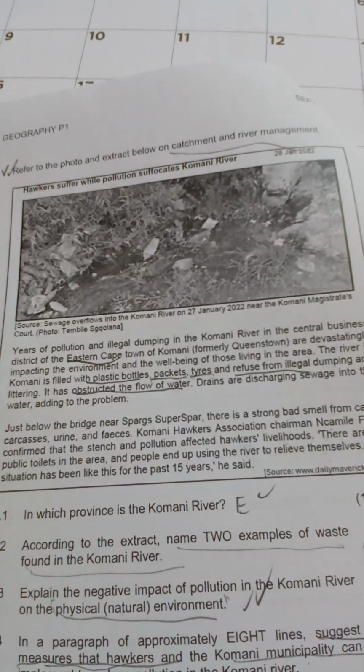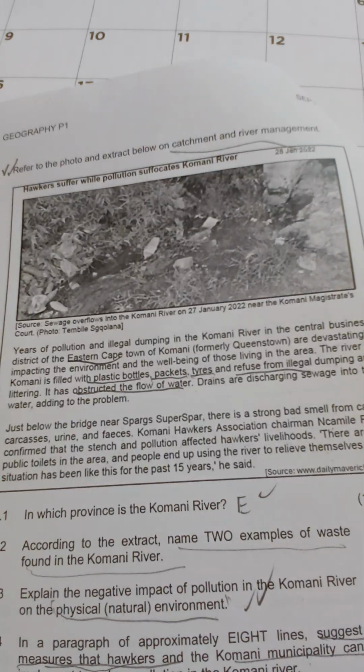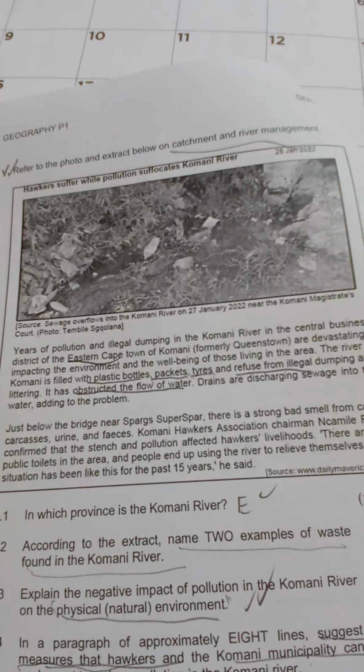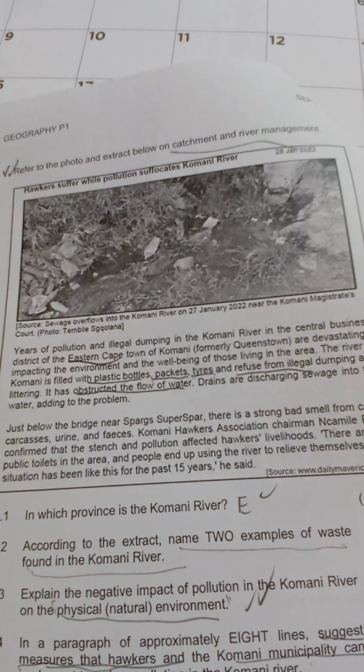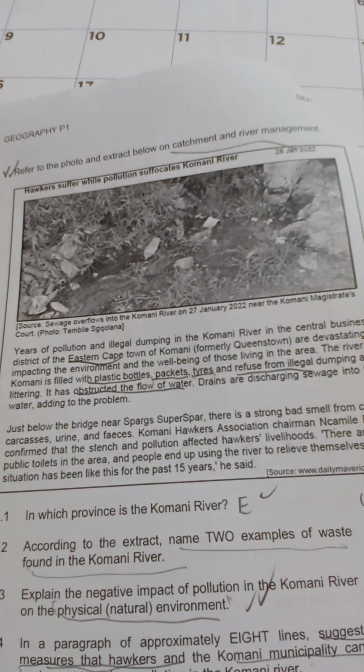Then the second one, what can the municipality do? Remember, it's in two parts. You need to write what the workers can do and also what the municipality can do. The municipality can create buffer zones, to make sure that no polluted material gets into the rivers. It can be done by growing trees along the river, so that they block some of this waste from getting into the rivers. Provide waste facilities and regular waste collection. Build and maintain public toilets. Remember, they're saying that some people are even relieving themselves in the river. Repair and upgrade drainage systems.